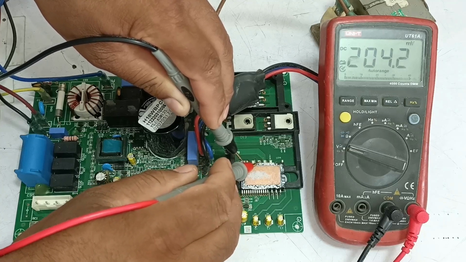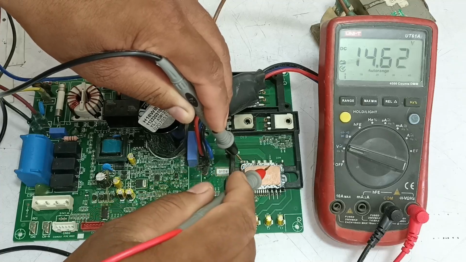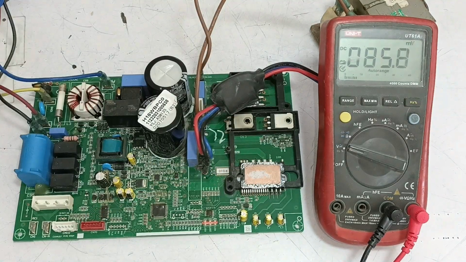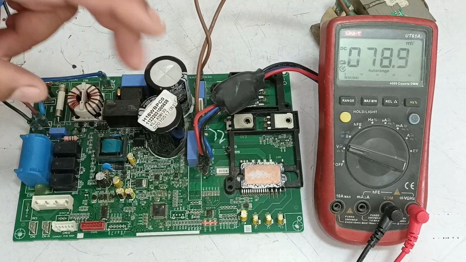The same voltage is present at the next point, and even at the final point, the voltage is almost the same. So looking at this, the IPM seems to be perfectly fine at the moment. However, despite this, the F1 error is still showing up. I should also mention that this PCB is used in various brands.